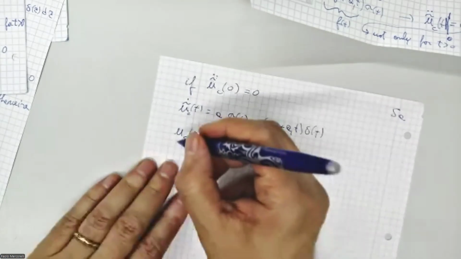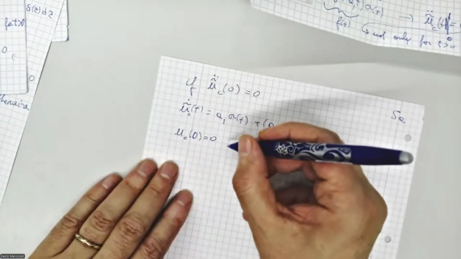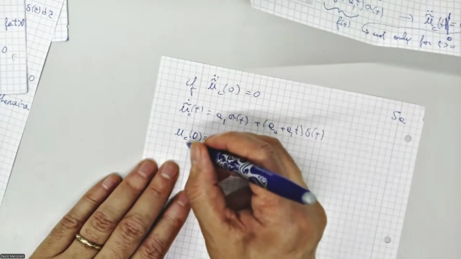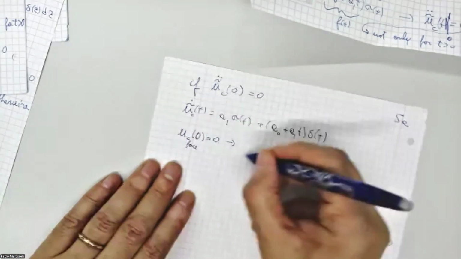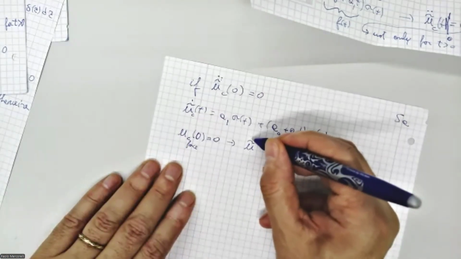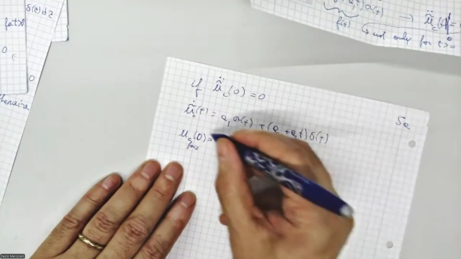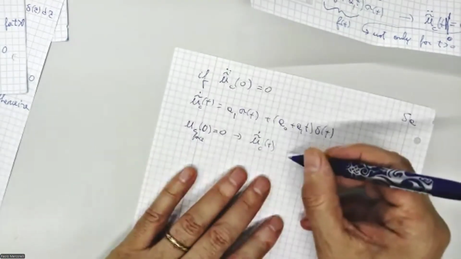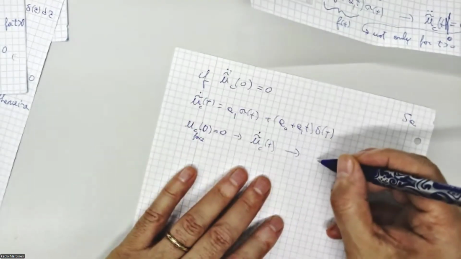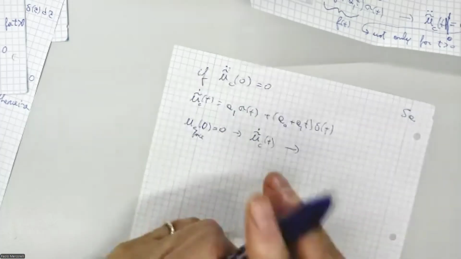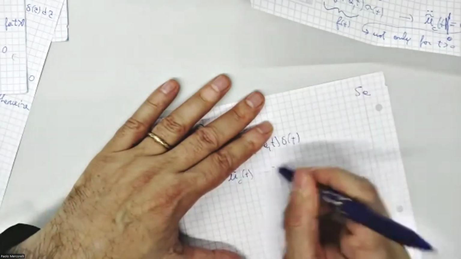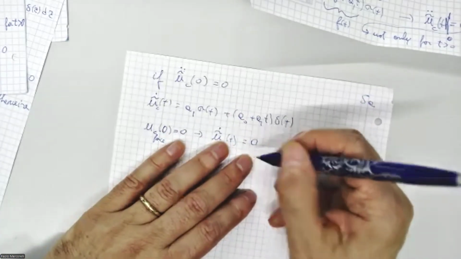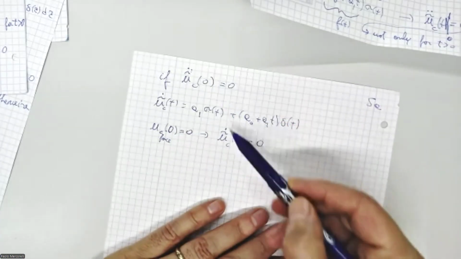Of course, if you look at the initial condition, which implies also this, because this is the general, no? This is the particular. Now we have this one.